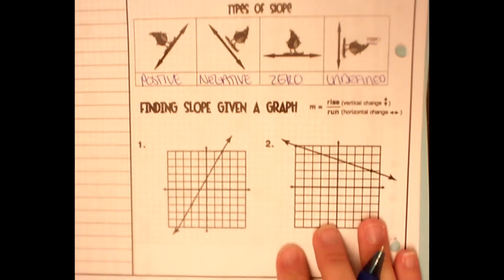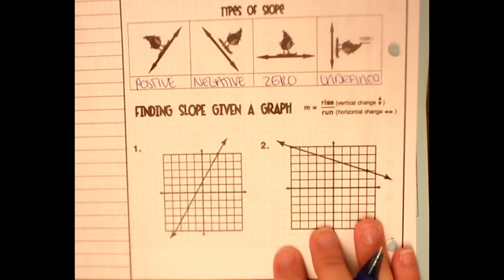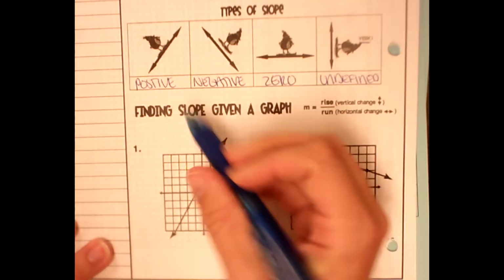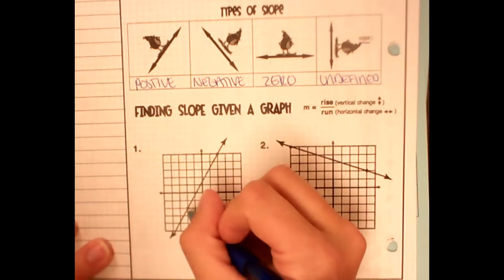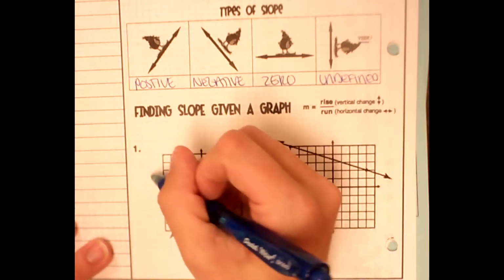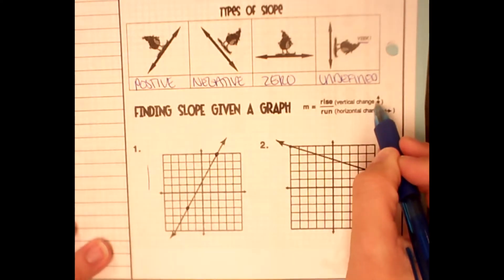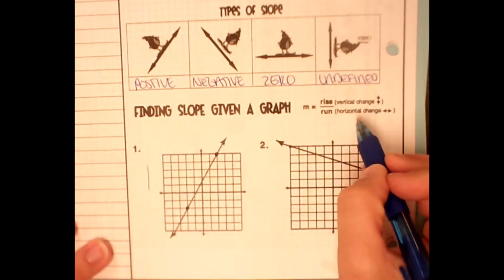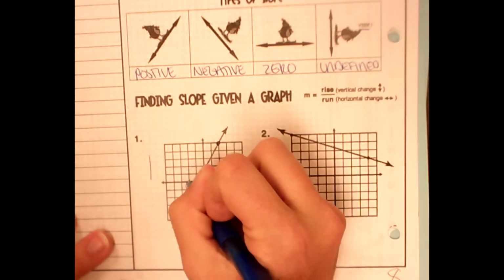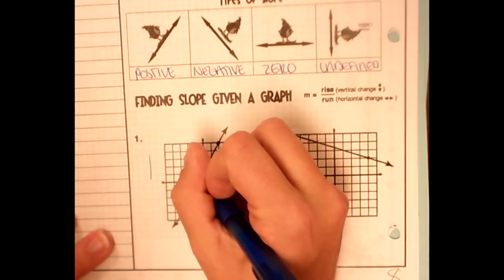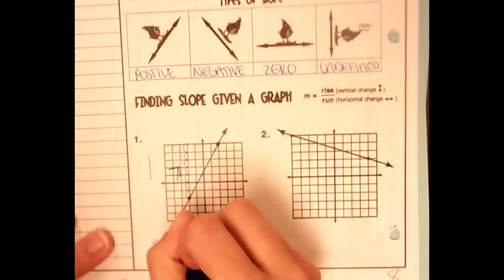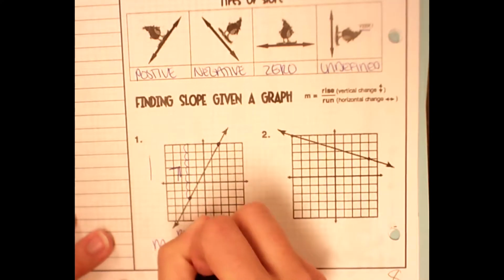So let's find the slope given a graph. If we look over here, it's going to be a positive slope. Here's a point and here's a point. We're going to do the rise, which is a vertical change, over the run, which is our horizontal change. If we count 1, 2, 3, 4, 5, 6, 7. So m is equal to rise over run.